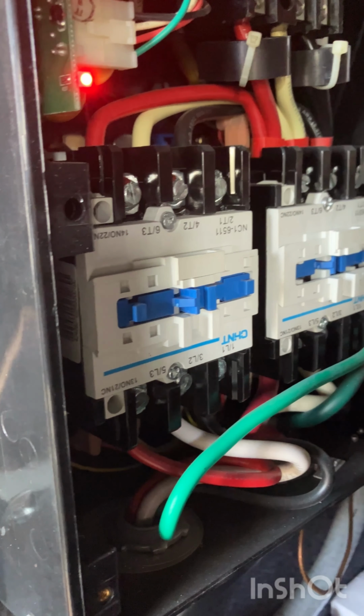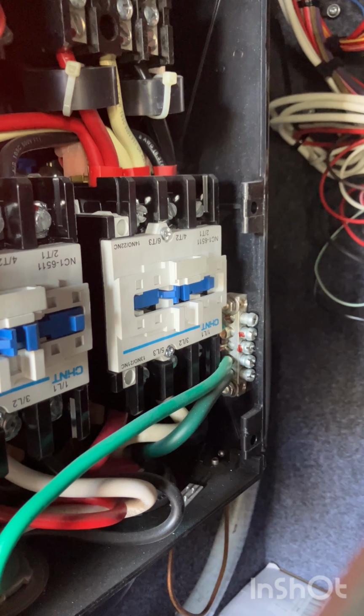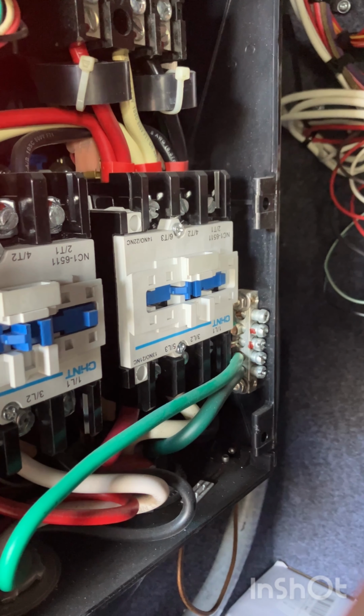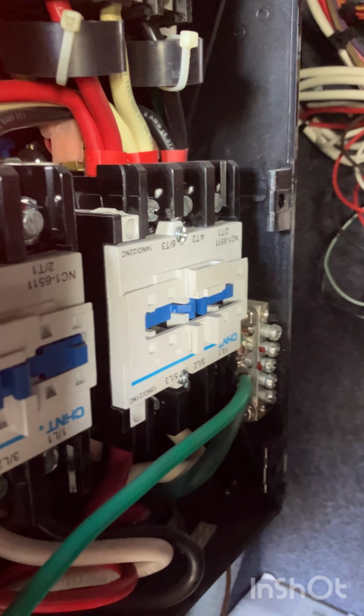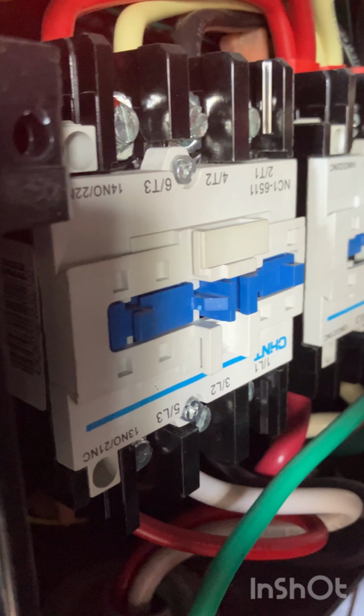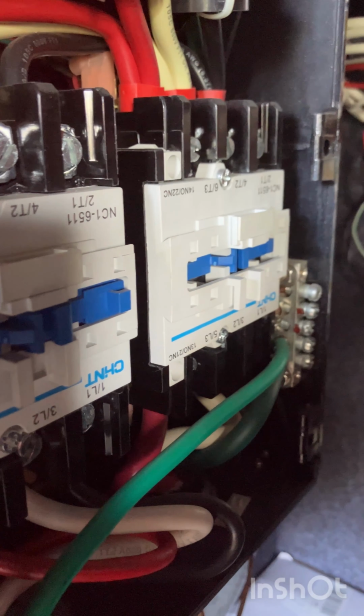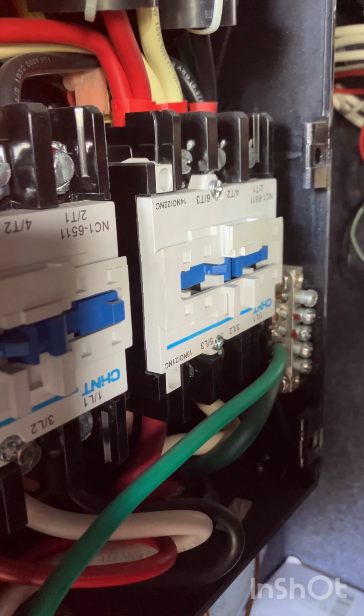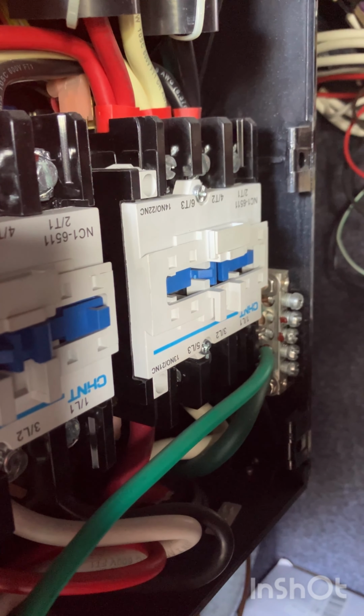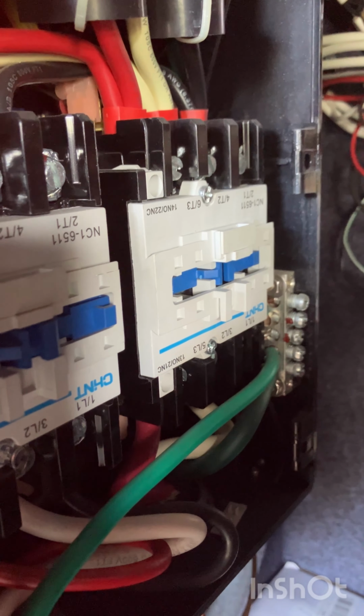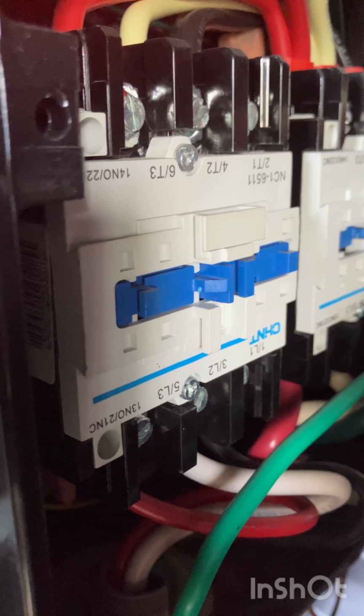When you are plugged into shore power, this contactor will pull in, as you can see right here. You can see this one is not pulled in, this one is pulled in. If I were to disconnect shore power, that would no longer be pulled in. I would turn on the generator and this would pull in.